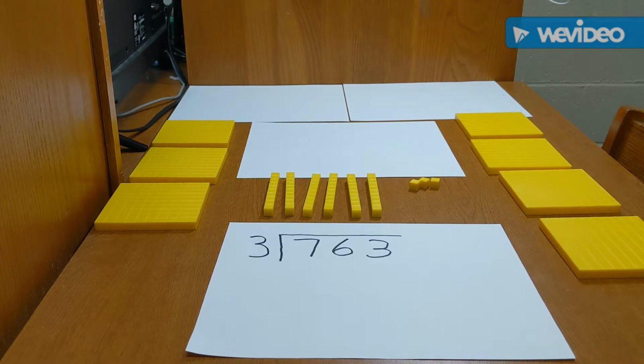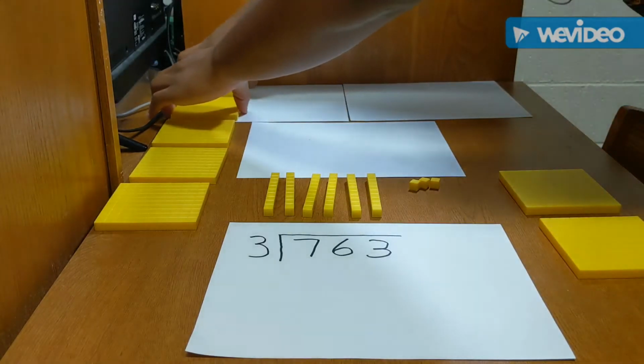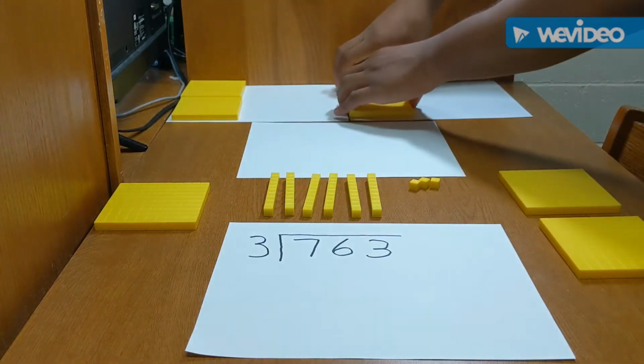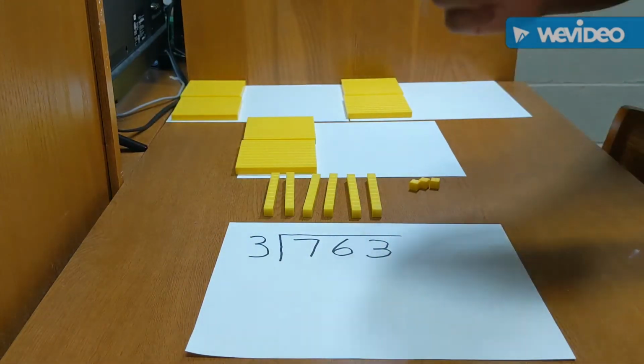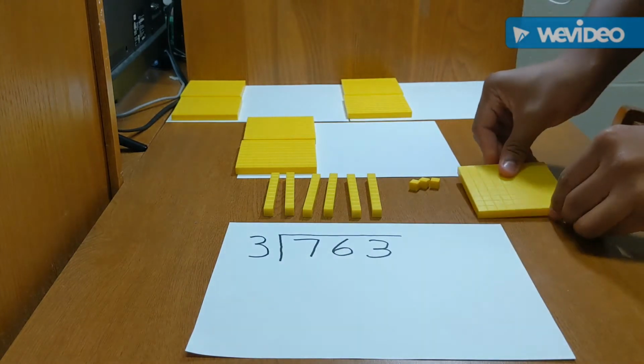Now, we know we cannot evenly split up 7 of our hundreds into 3 groups equally. So, we're going to try to do that without making our groups unequal. So, let's do it. 2, 2, 2. And we're left with 1 flat remaining.